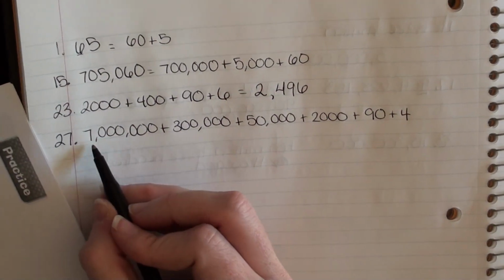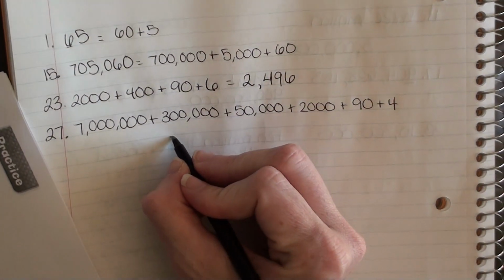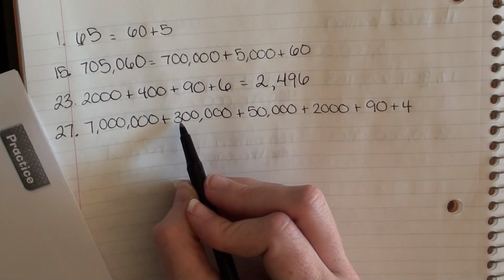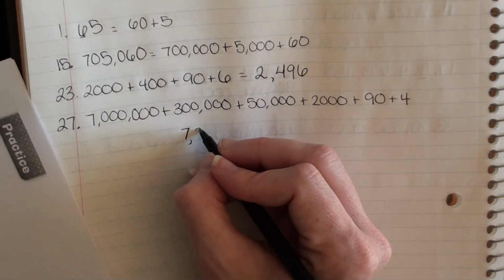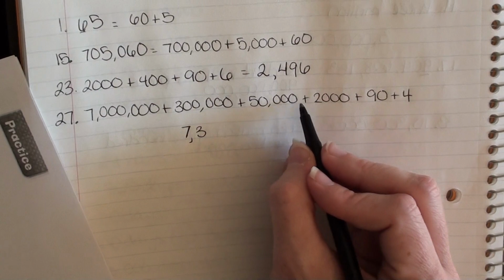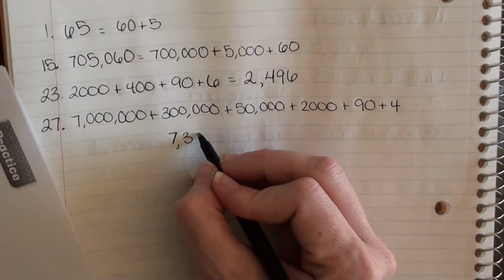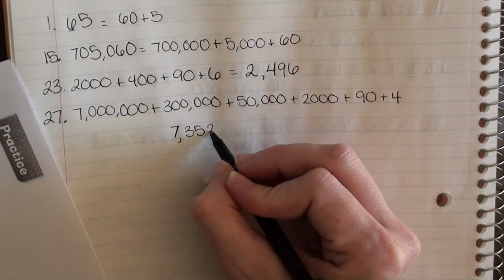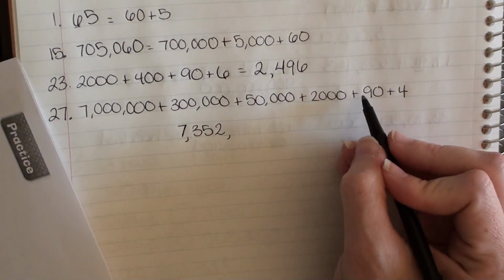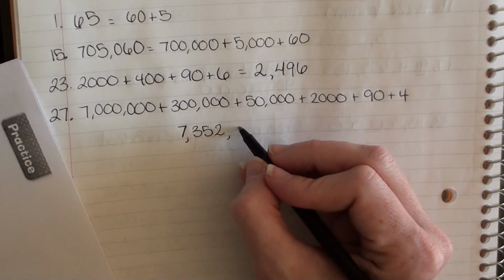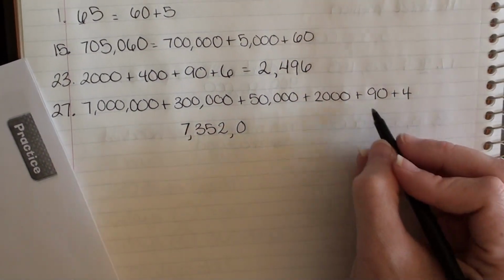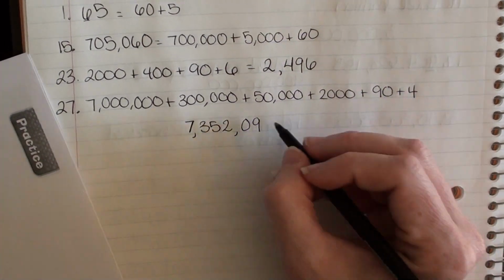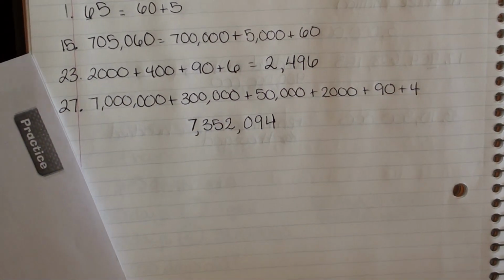So this is my biggest, which means I'm going to have a 7 in the millions place. 300,000, so I have a 3 in the 100,000s place. 50,000, so I have a 5 in the 10,000s place. 2,000, so I have a 2 in the thousands place. Oh, I don't have any hundreds, so I know that that's going to be a 0. But I do have a 90, so that's going to be in my tens place, and then a 4 in my ones place. Okay?